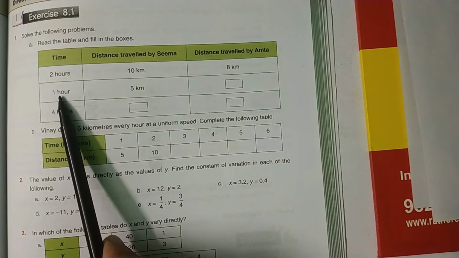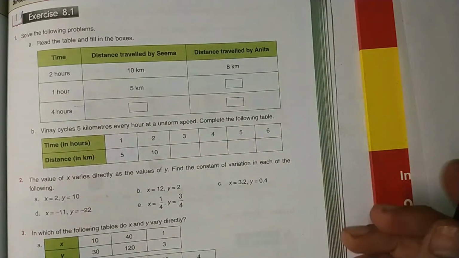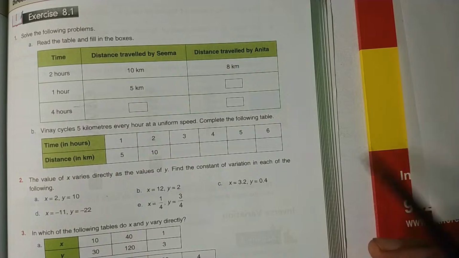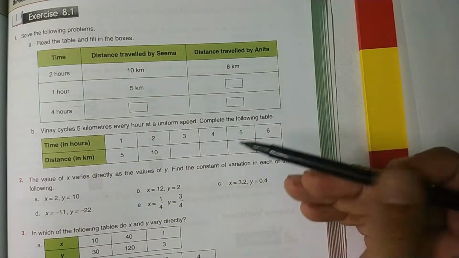In 1 hour, if Seema takes 5 kilometer, then in 1 hour she will take how much? So what will come here? Yes. So in 2 hours Seema takes 10 kilometer. In 2 hours Anita takes 8 kilometer.